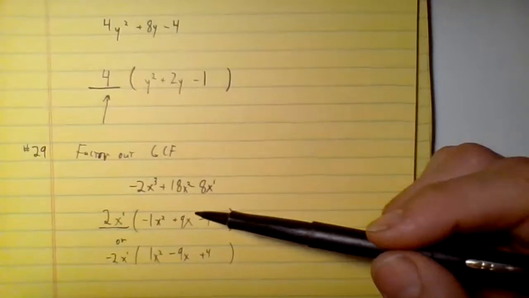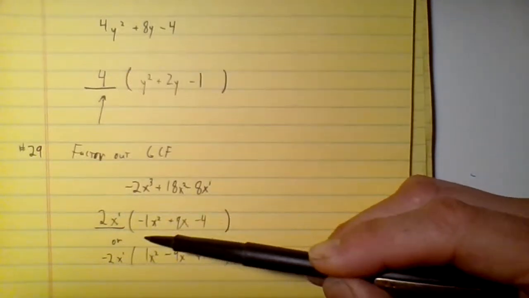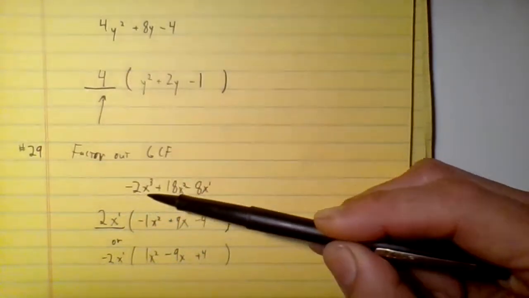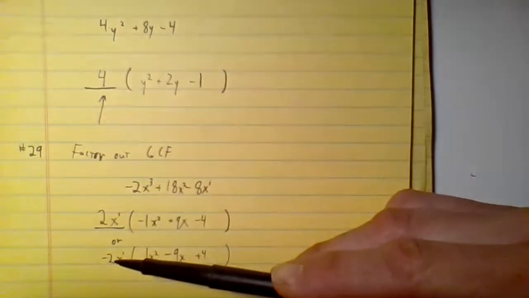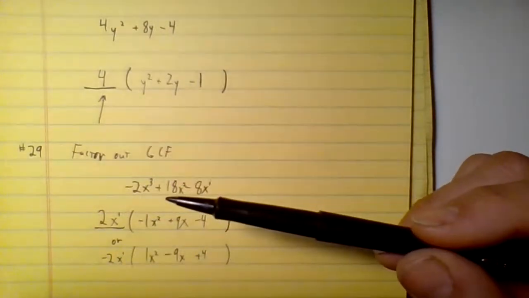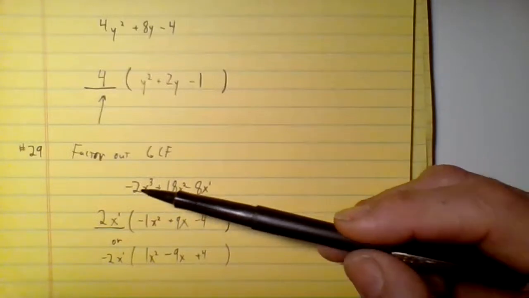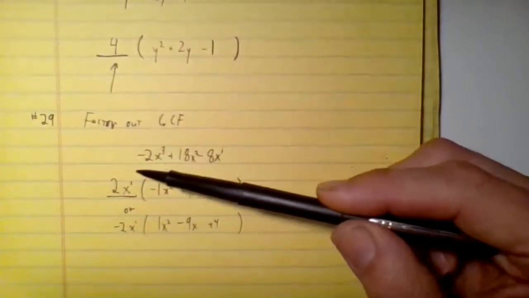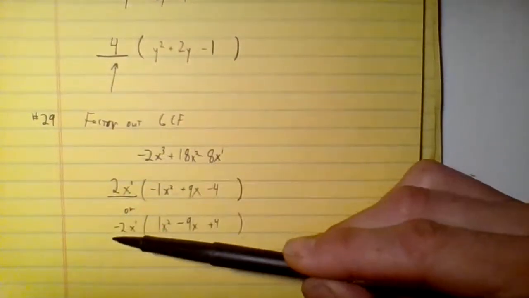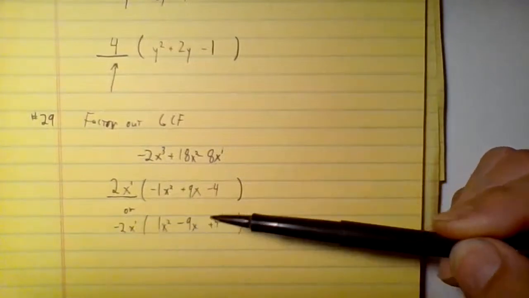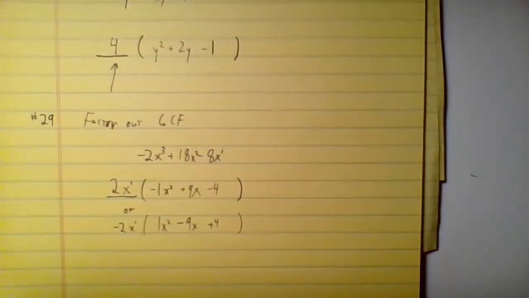And oftentimes, when the first term is negative, like this one was, we are going to pull out the negative. You will see that in the bigger factoring problems. If the first term starts with a negative number, we're going to use a negative number as the GCF, usually. That's worth seeing. Both of those are okay.